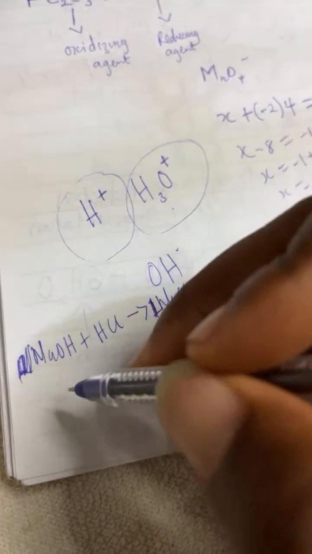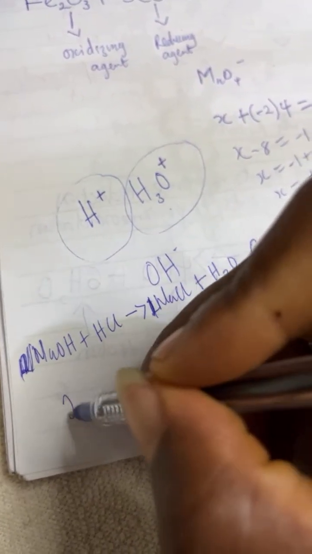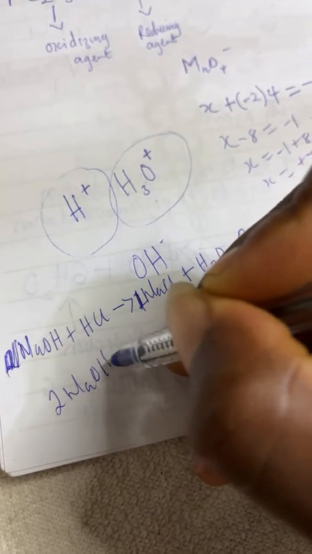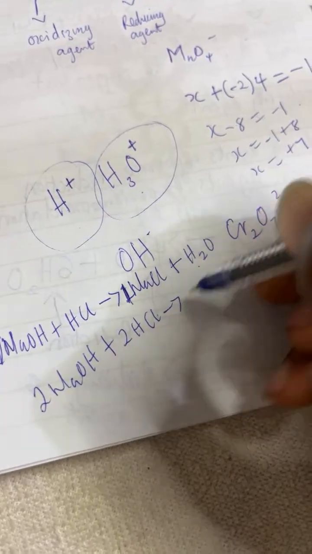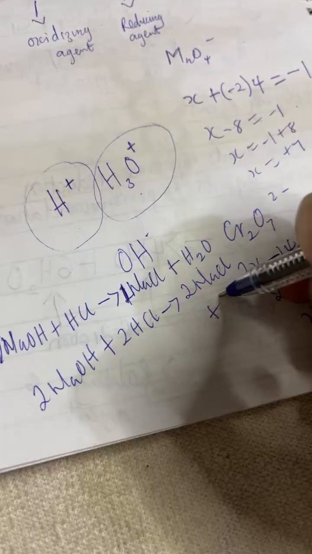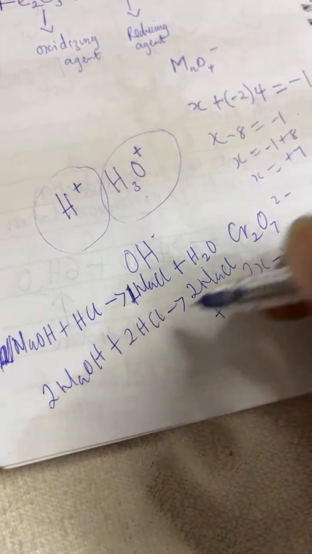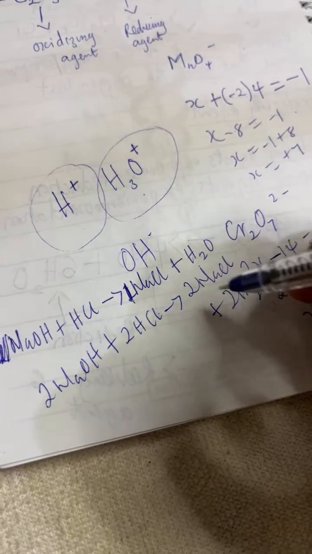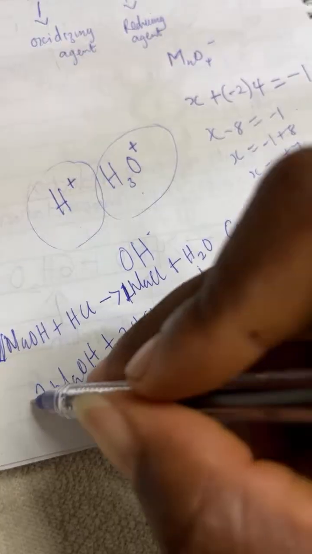Now if you see something like 2 NaOH plus 2 HCl to give 2 NaCl plus 2 H2O, you cannot write it like this, because all of these moles are divisible.